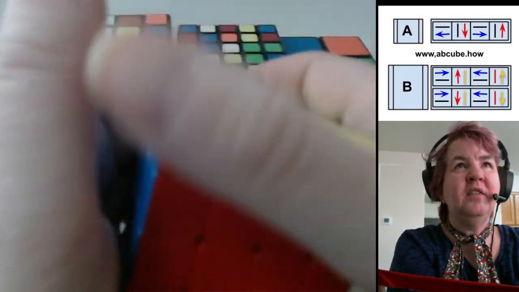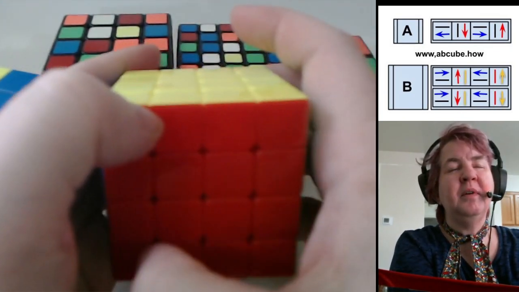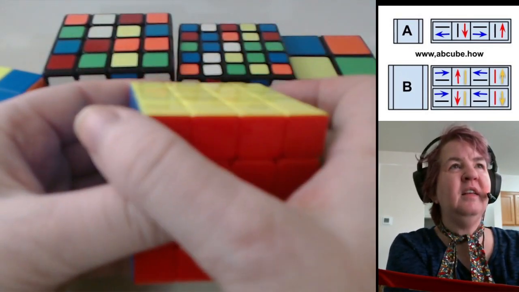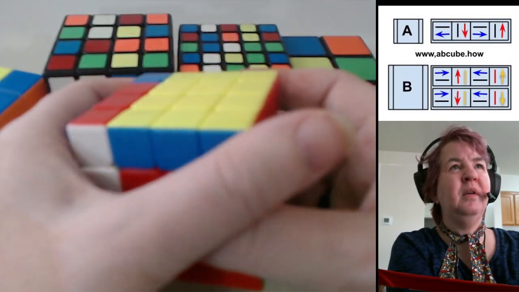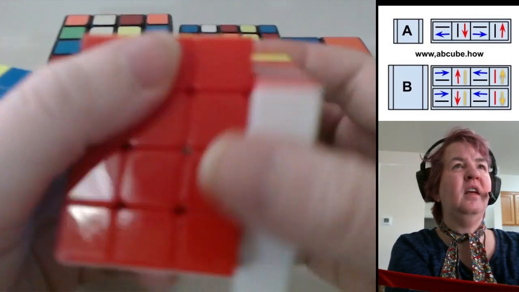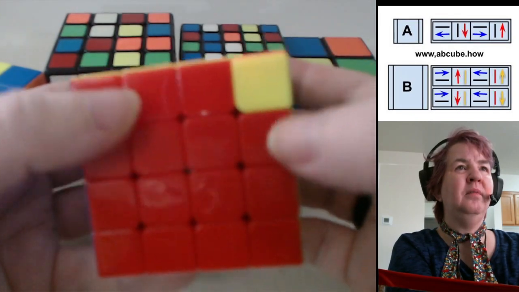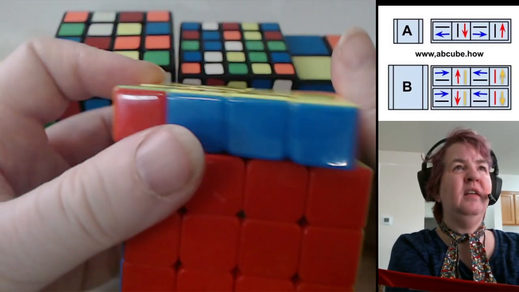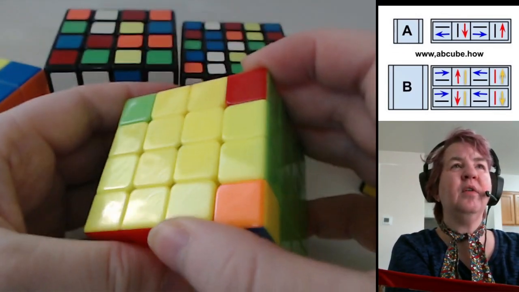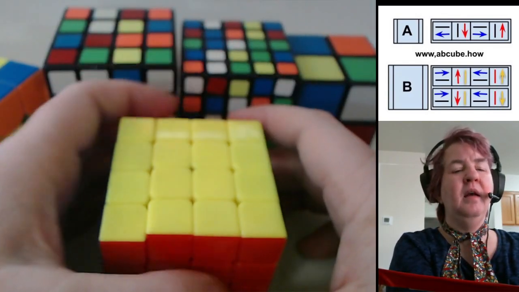Formula B is 1 row and 2 columns, and which 2 columns you're using determines which pieces you're moving around. So top row and outside columns looks like this. Slide first up, slide second up, slide down, and we just moved 3 cubes around. Again, and 2 more times. Once has the effect of going clockwise, twice has the effect of going counterclockwise, and 3 times gets you back to however you began.